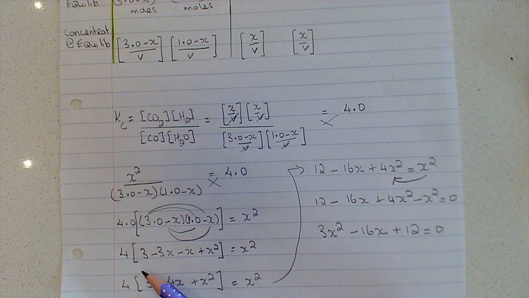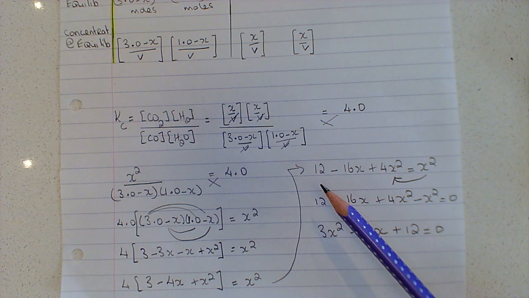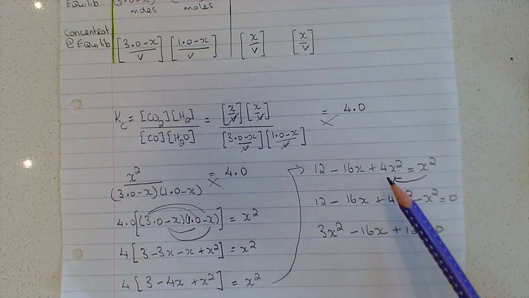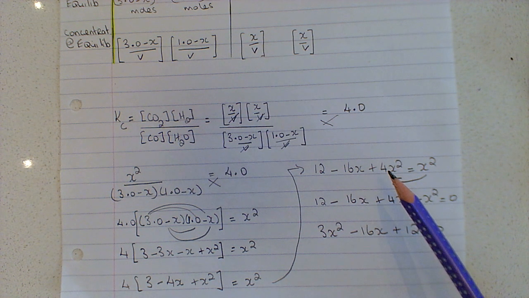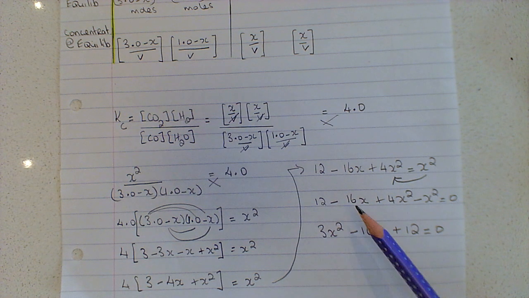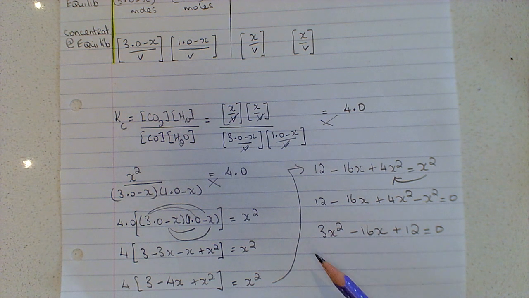So 3 by 1 gives me 3. 3 by minus x gives me minus 3x. Minus x by 1 gives me minus x. And minus x by minus x gives me x squared. So now I can multiply that by 4 when I tidy up the bracket, and then I have 12 minus 16x minus 4x squared is equal to x squared. So I'm going to bring my x squared over, everything to one side, and tidy it up, simplify to 3x squared minus 16x plus 12 equals 0.